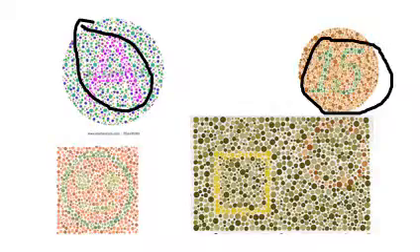Now for the bottom left corner, take a second to look at it. You should see a green smiley face throughout the picture. Now for the bottom right corner, take a second to look at it. You should see a yellow square and a brown circle in the picture.